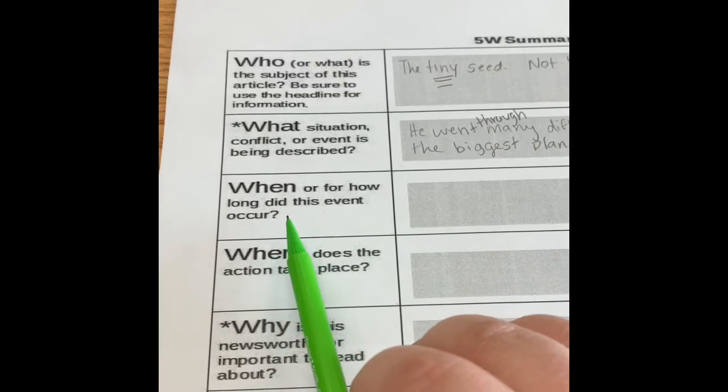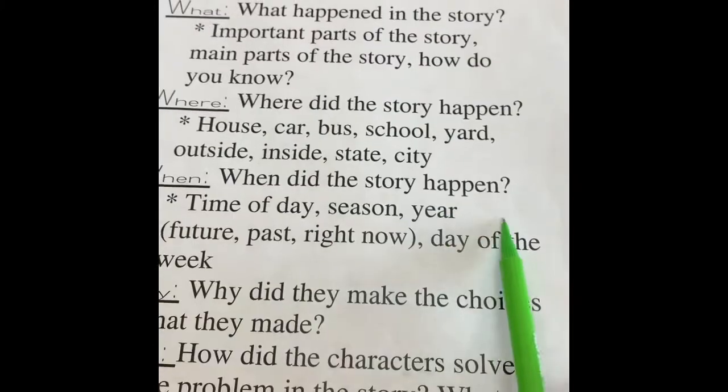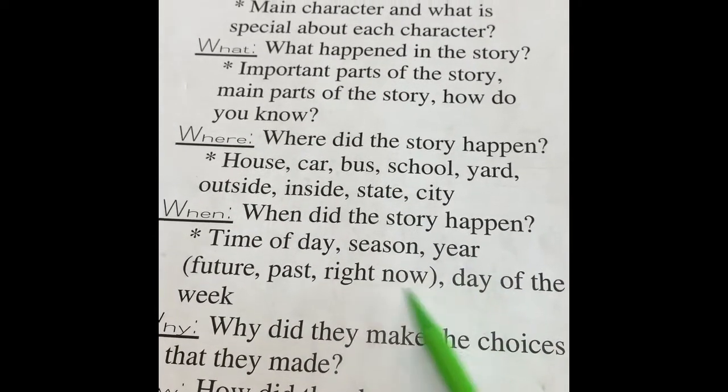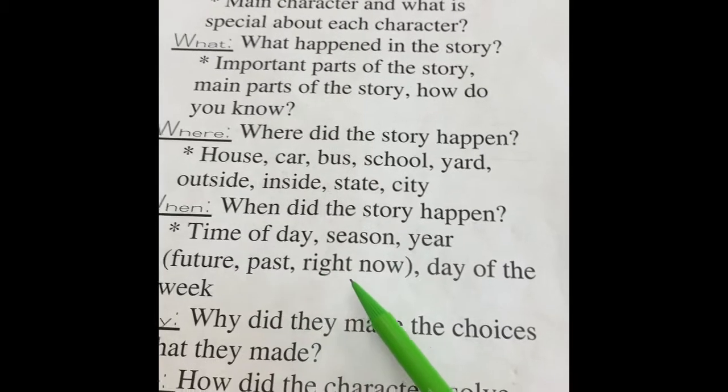All right, perfect. We have our when. This is for how long did this event occur? It could also be, when did the story take place? The time of the day, the season, the year? Was it in the future, in the past? Is it happening right now? Or was it a day of the week?